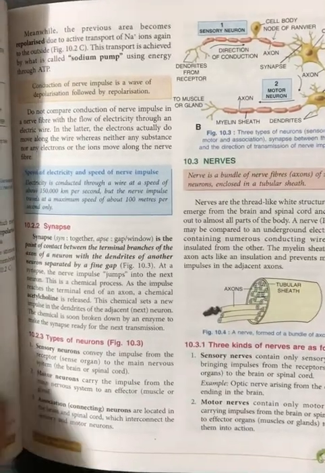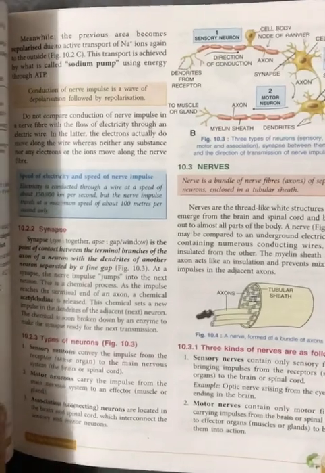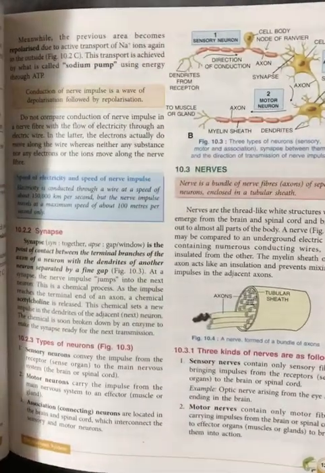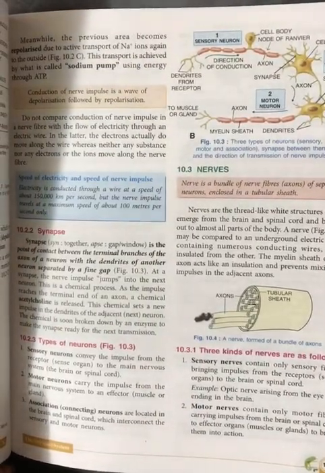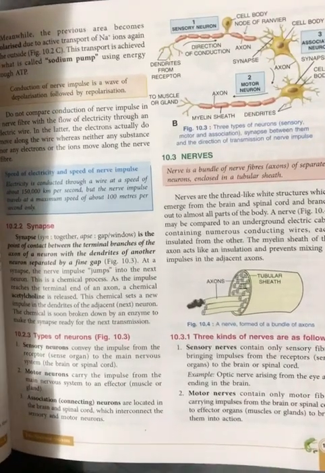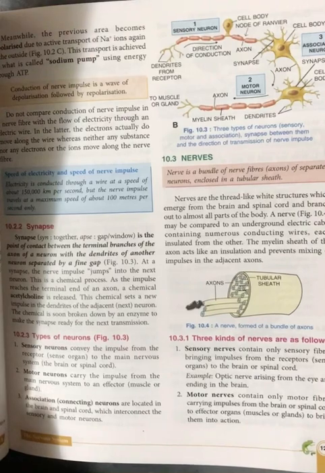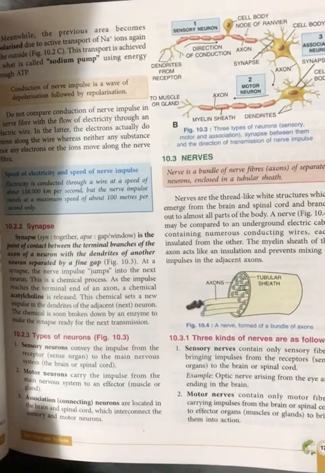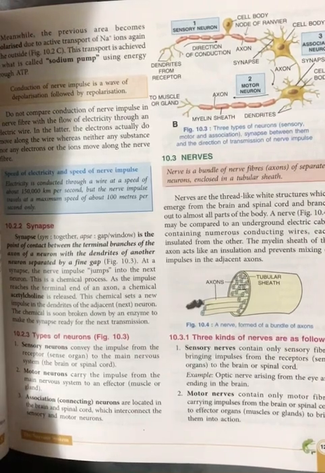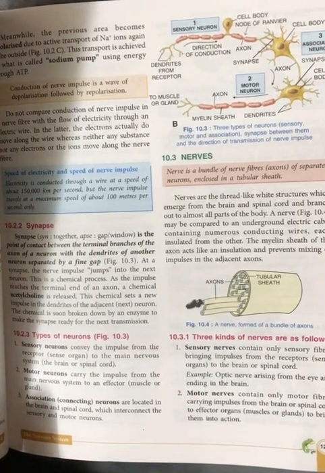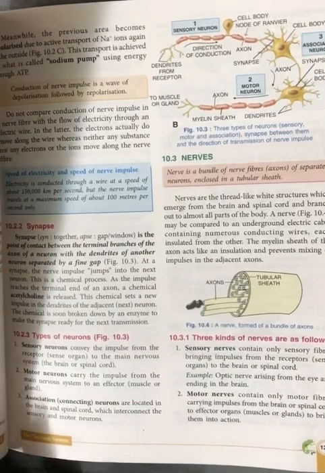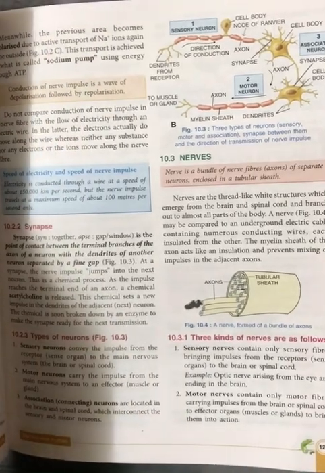Yes, children, in the previous video, I had told you regarding different types of neurons. Today we are going to study about the nerves. A nerve is a bundle of the nerve fibers of separate neurons. So nerve fibers or the axons of the neurons bundle together and are enclosed in a tubular sheath, and this is known as a nerve.